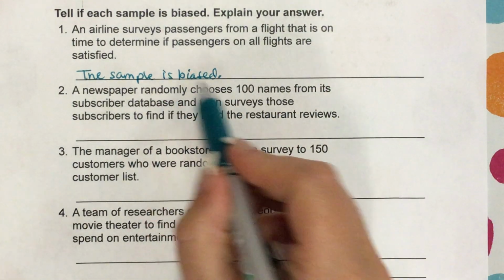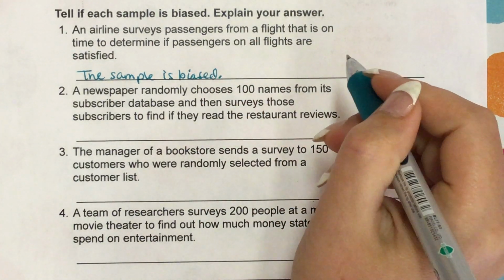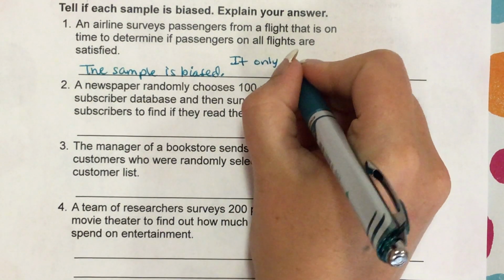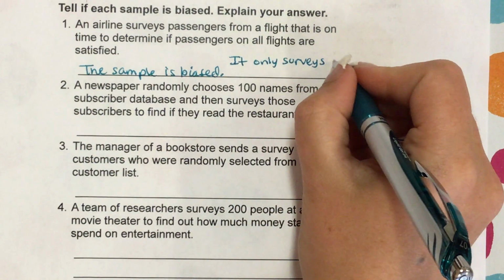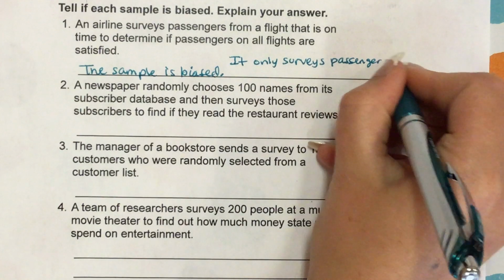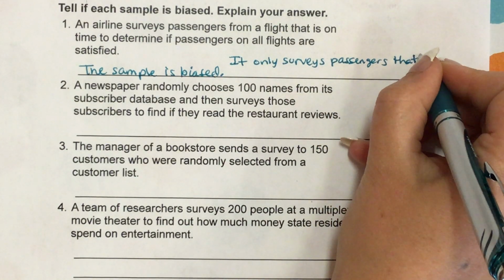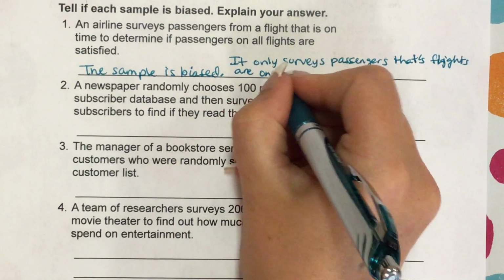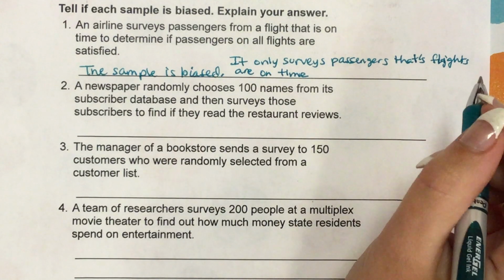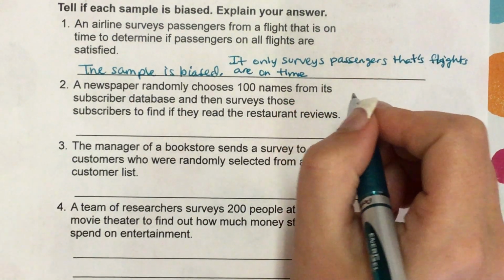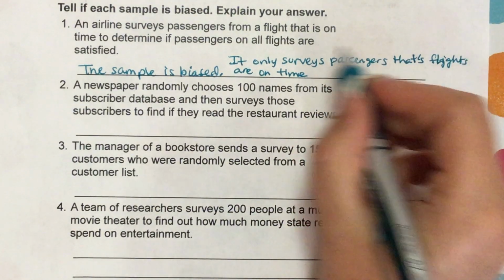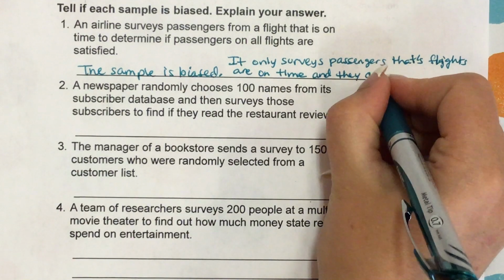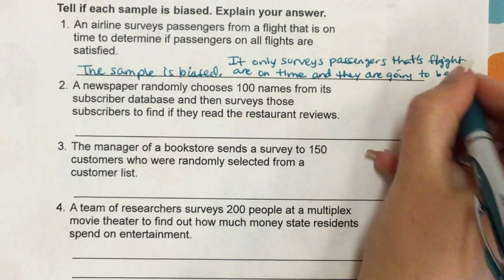So the sample is biased. It only surveys passengers whose flights are on time, and they are going to be satisfied.